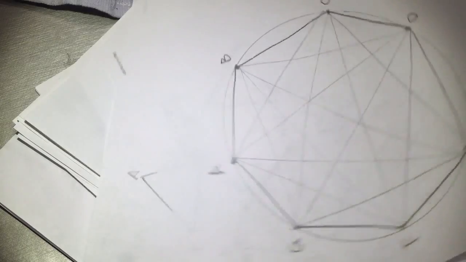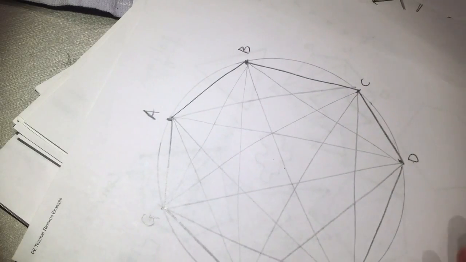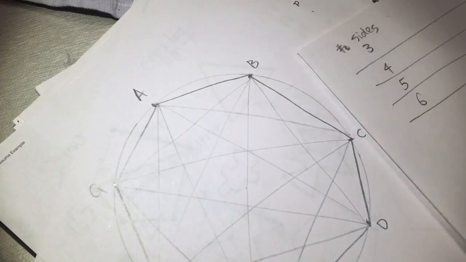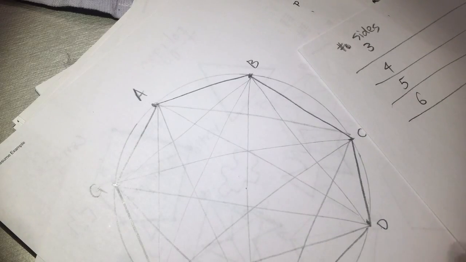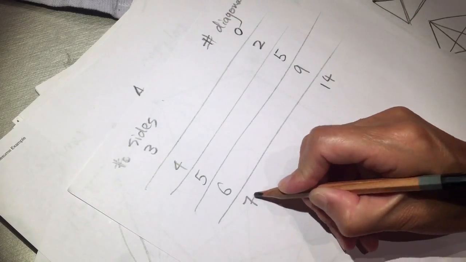Oh, 14. Not more, not less. 14. So 7 sides, 14 diagonals.